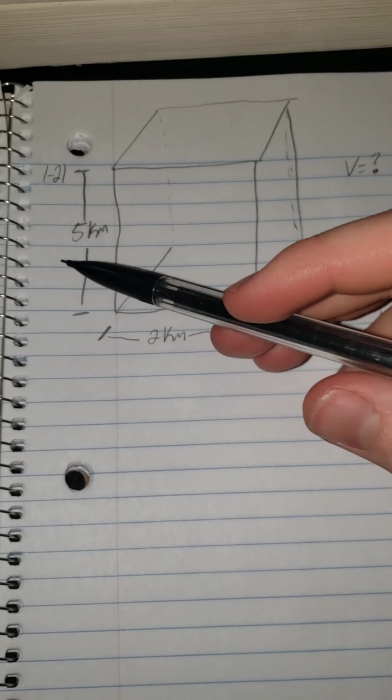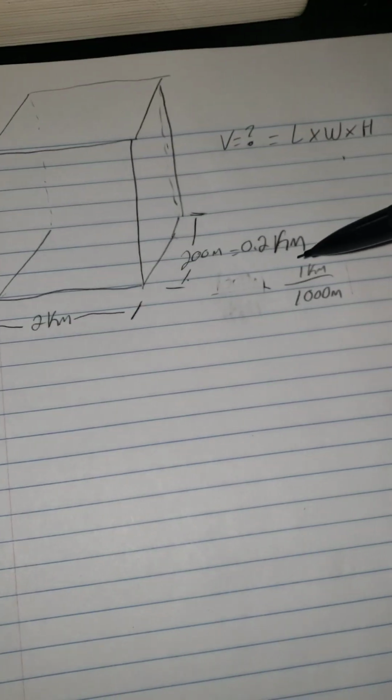So 5 times 2 is 10. 10 times 0.2 is 2 kilometers cubed.